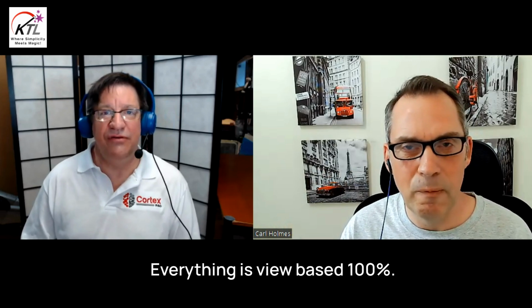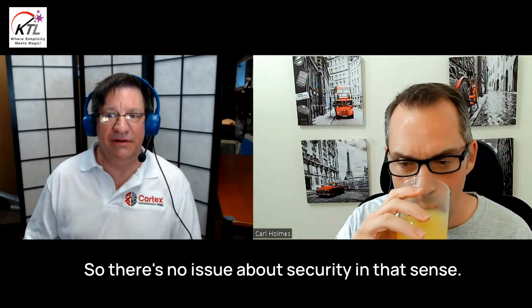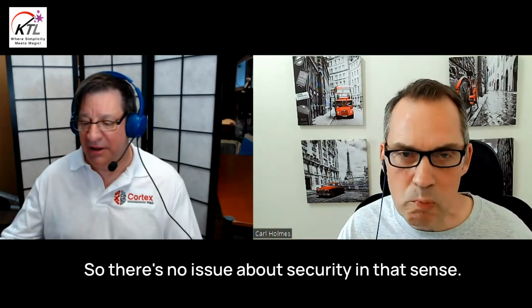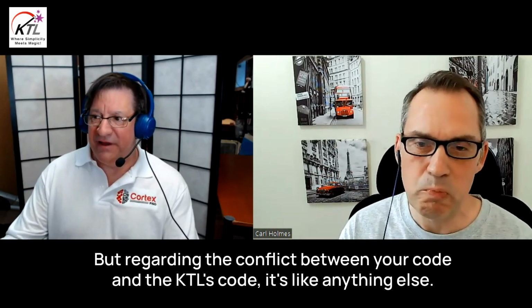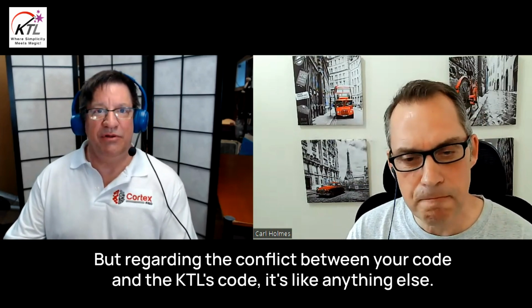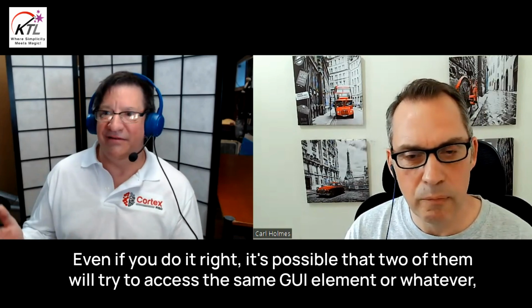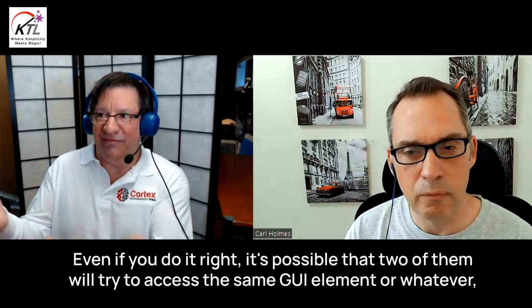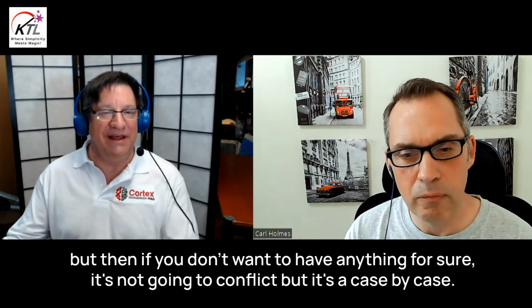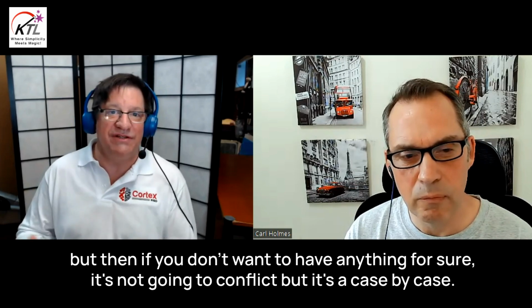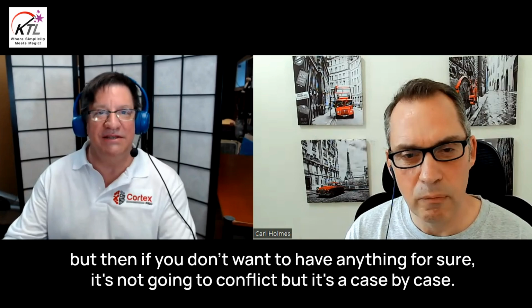How does that work? Okay, first of all, the API key is never used in KTL. Everything is view based, 100%. So there's no issue about security in that sense. But regarding the conflict between your code and the KTL's code, it's like anything else. It is possible that you have 1,000 lines of existing code and you insert KTL. Even if you do it right, it's possible that two of them will try to access the same GUI element or whatever. But if you don't have anything, for sure it's not going to conflict. It's a case by case.